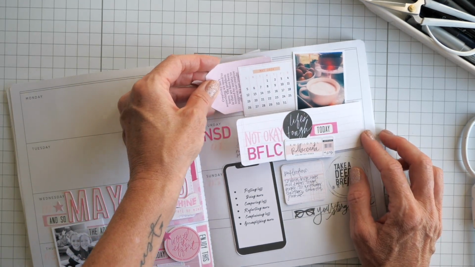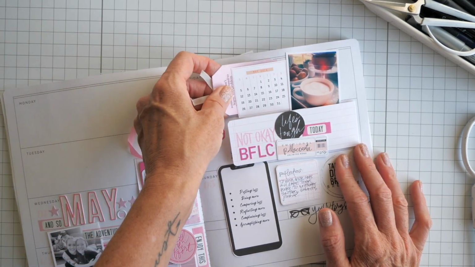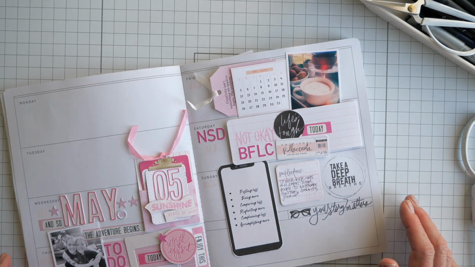And that just tucks in there. It's just an element I enjoy doing. It's pretty secure, so it's not like it's going to fly out. And it's just, like I said, 2 pieces of double-sided adhesive tape in there.